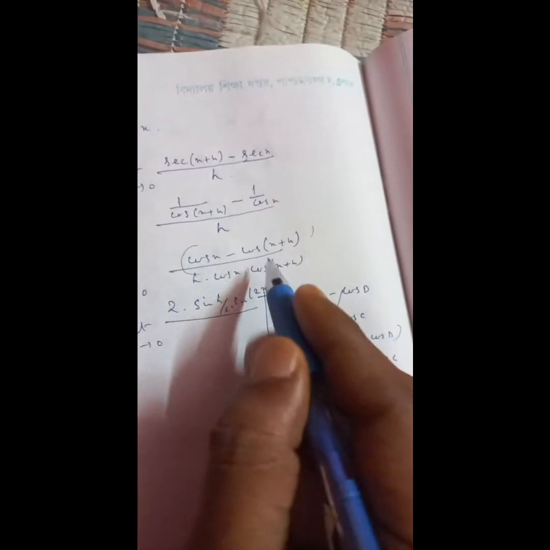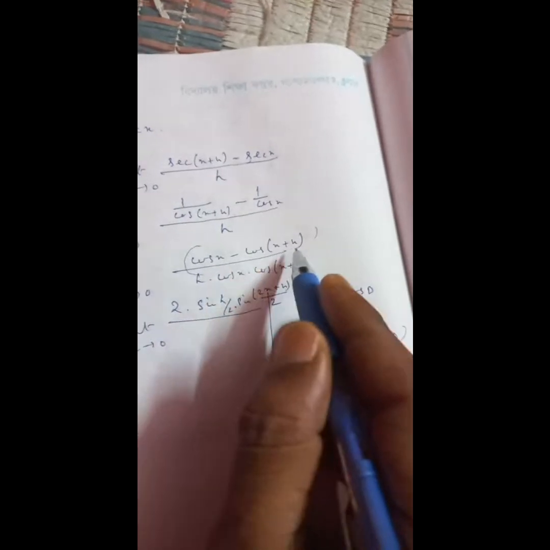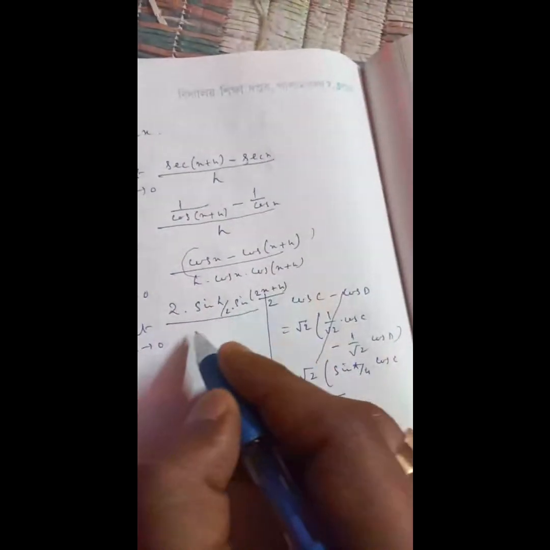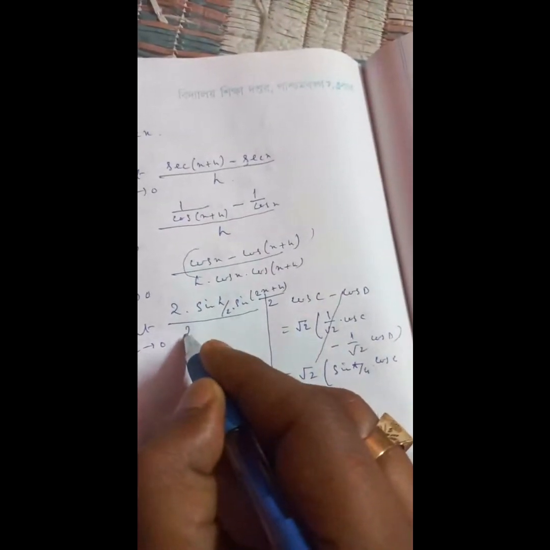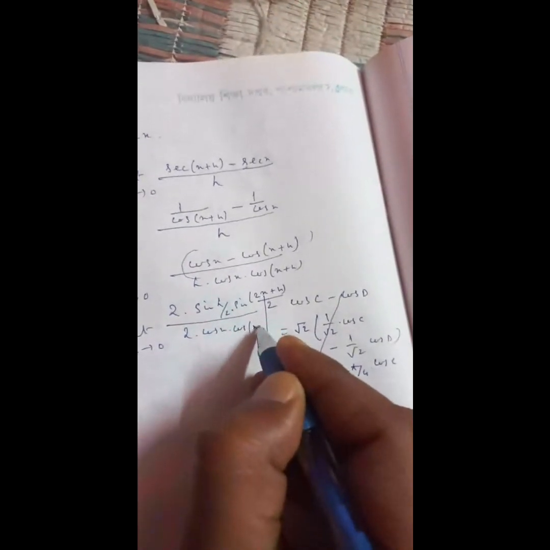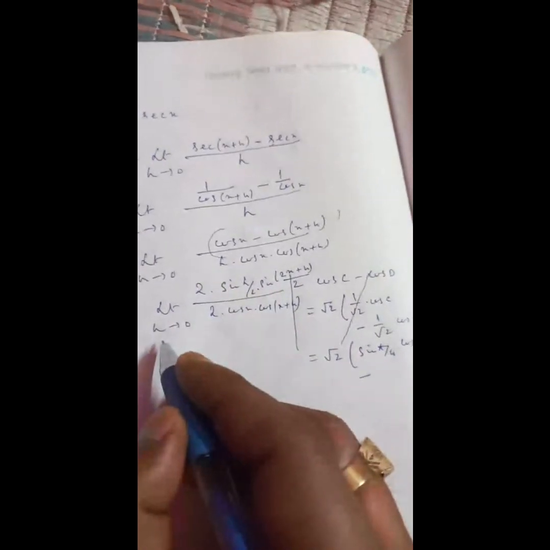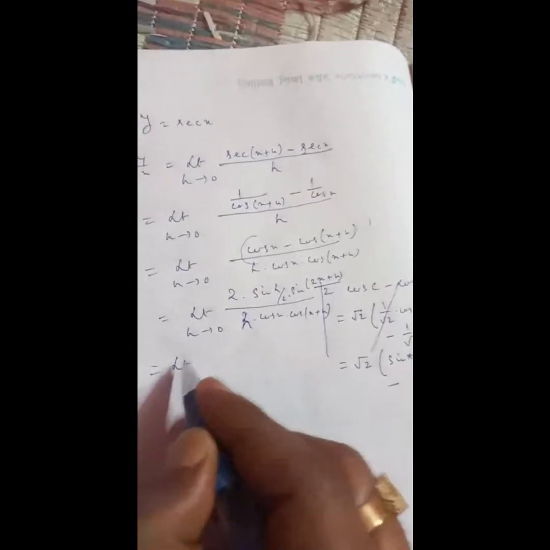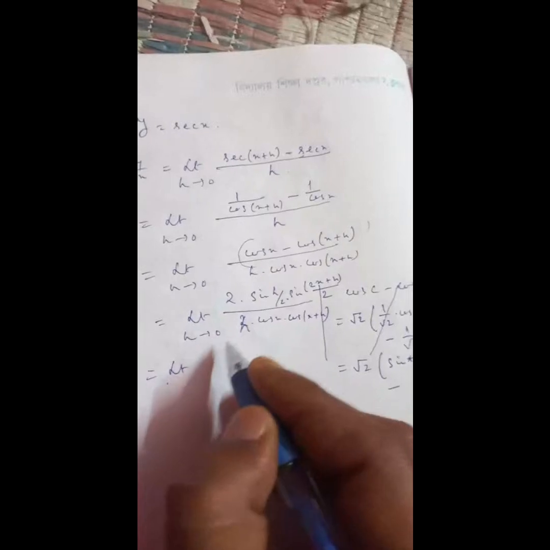After adding these two, x and x plus h, the denominator will be h times cos x cos(x plus h). Here limit h tends to 0, 2 comes out, or we can rearrange this.